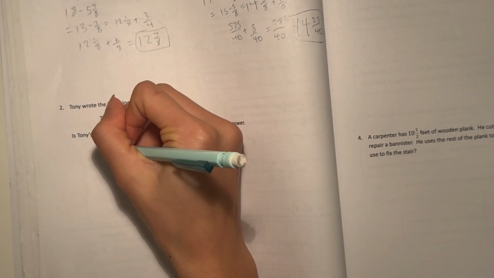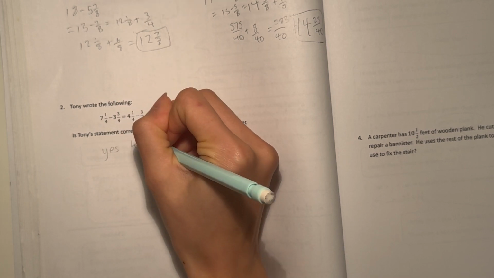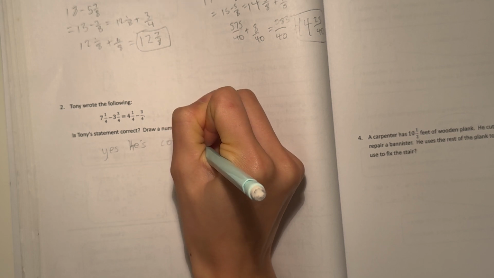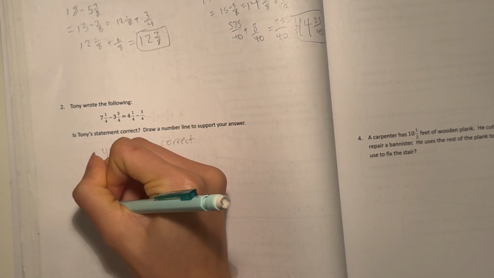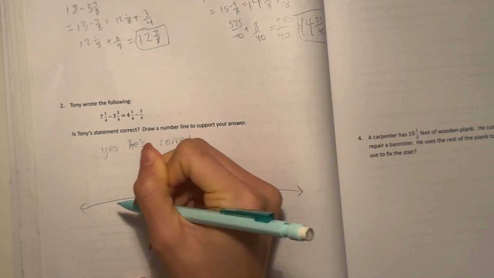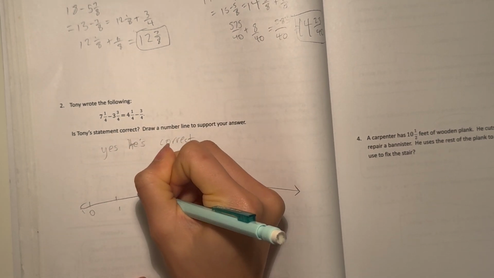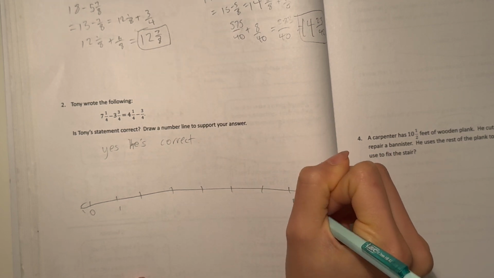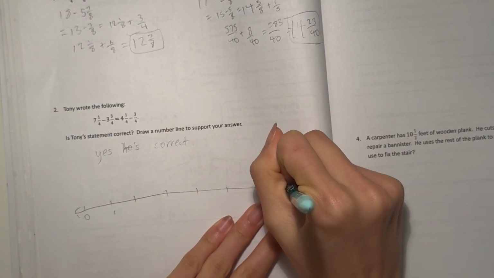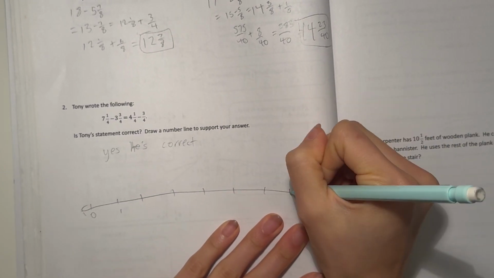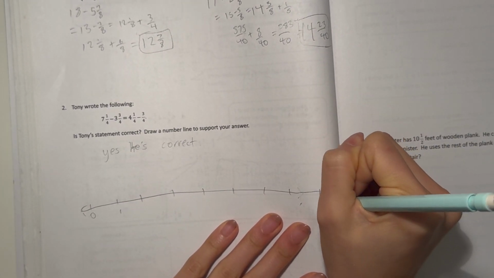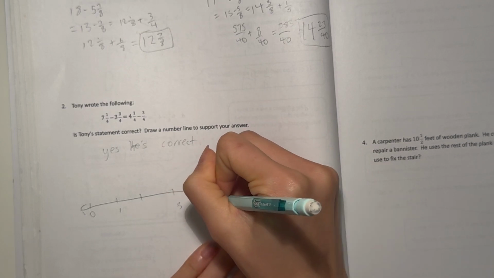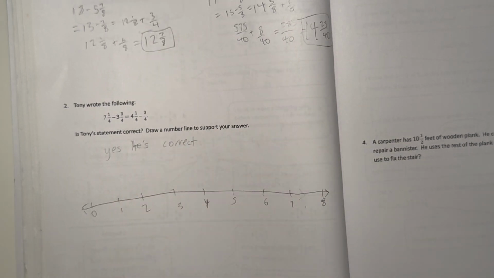So yes, he's correct. A number line to support our answer. 6, 5, 4, 3, 2, 1, 0.